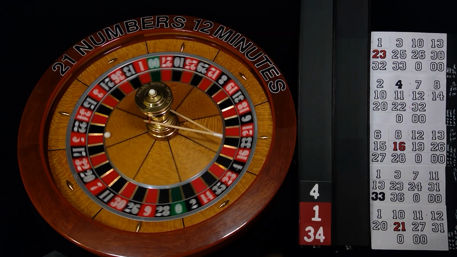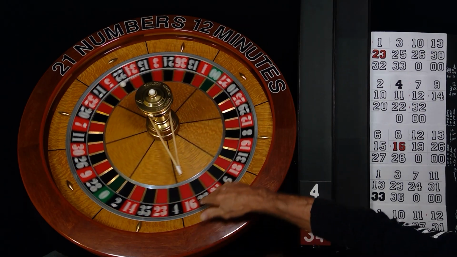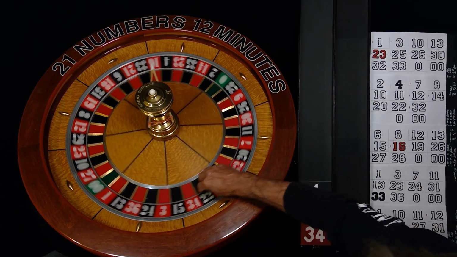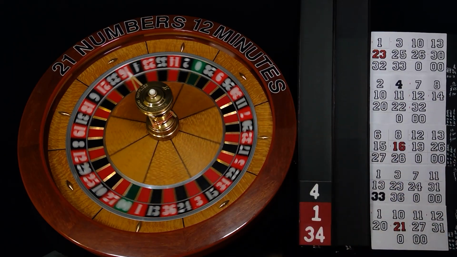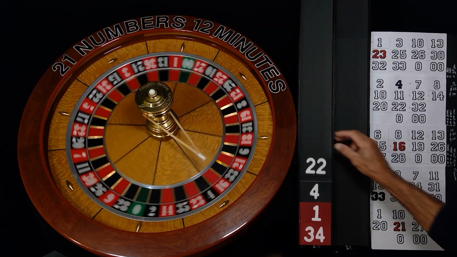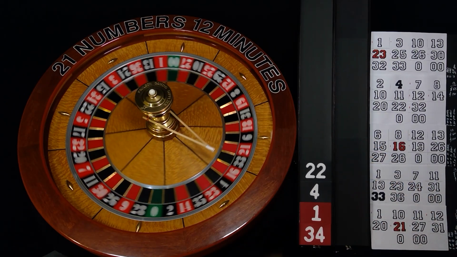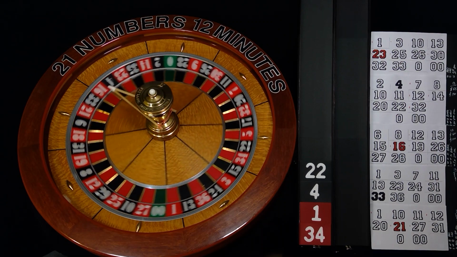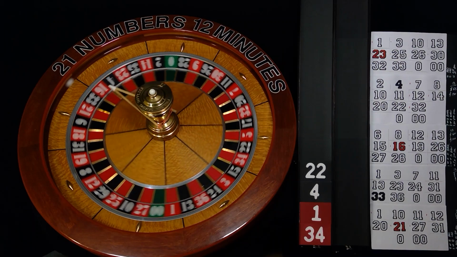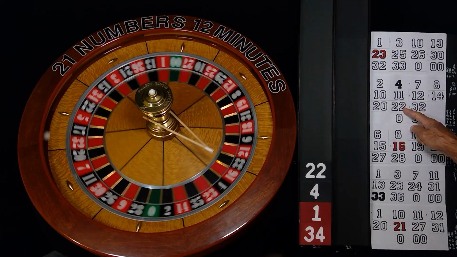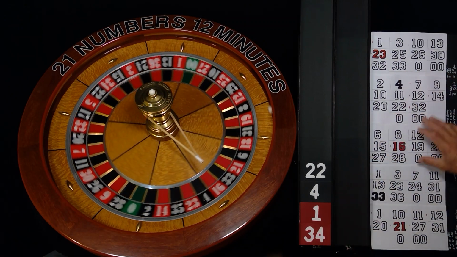12? No, that number is 22. 422. That hits a lot. 22. It only hits, that's the only place it shows up. 22, on my 4 card. Right next to 16.